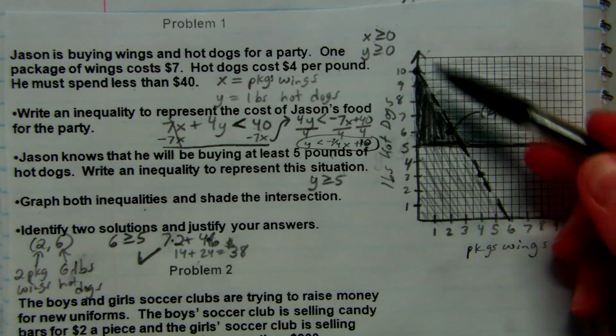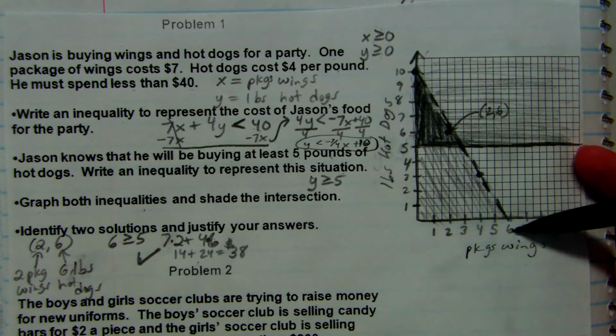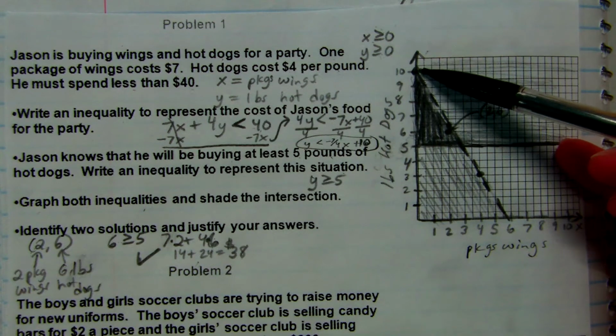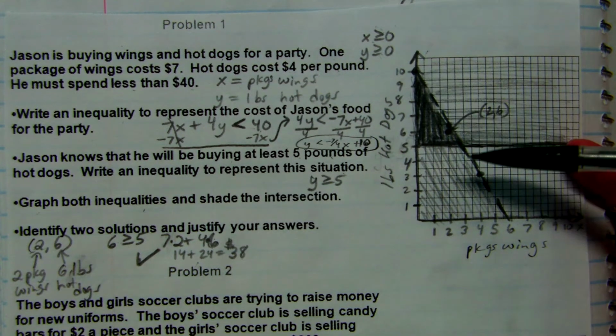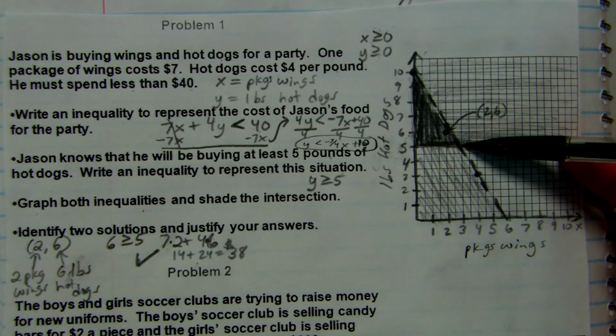0, 10. So 0, 10 is on this dash line. Oops. Okay, so we might want to stay away from that. Let's go 0, 9. 5. Okay, 3, 5. Actually, I don't think it's on the line. I think it's just a tiny bit underneath the line.